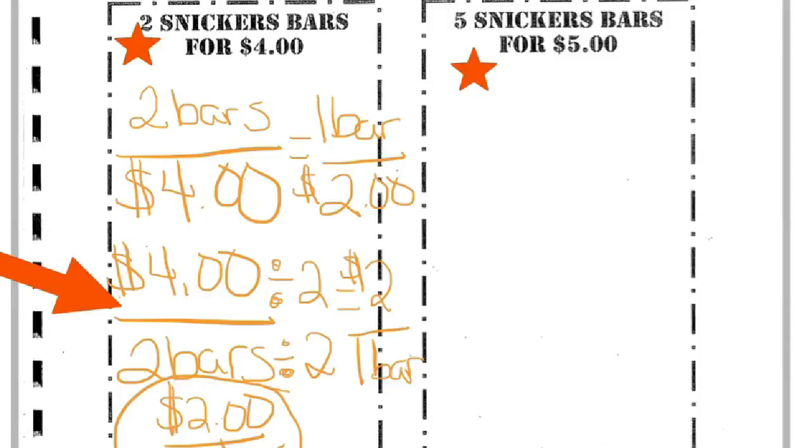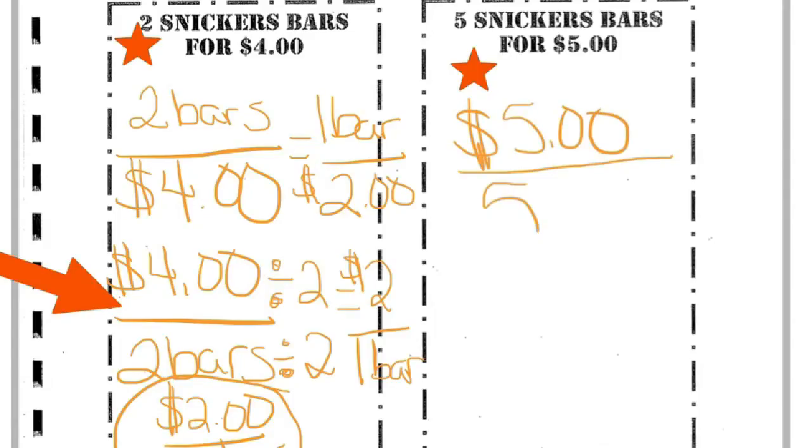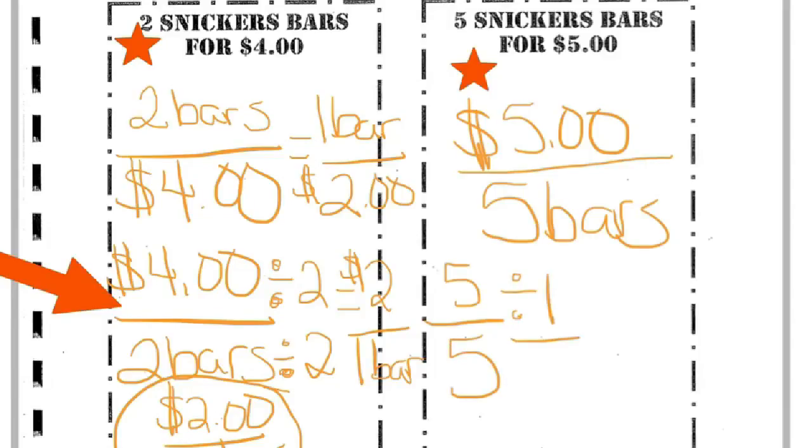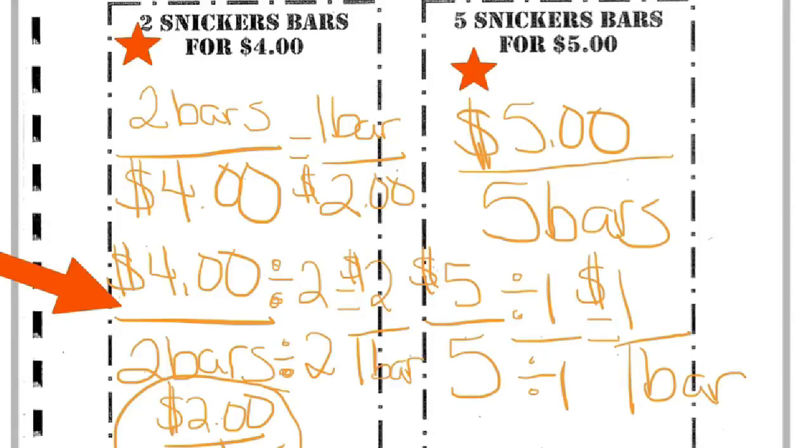So let's go ahead and set up our ratio over here, and we have $5 for 5 bars. Okay, we need to simplify that and get a denominator of 1, so we're going to divide both by 5 to make that denominator equal to 1. We end up with $1 per bar. So, which is the better deal? Hopefully, you have decided that deal number 2 is the better deal.